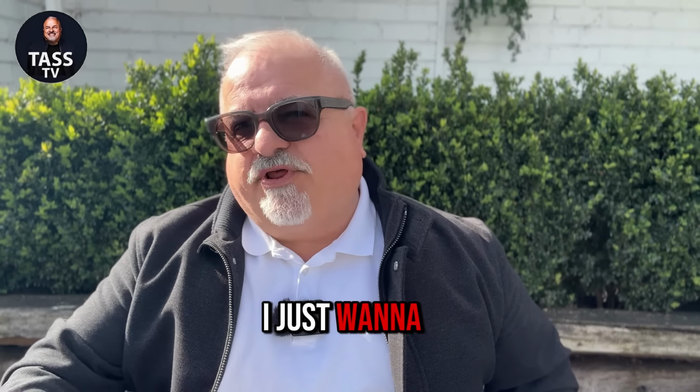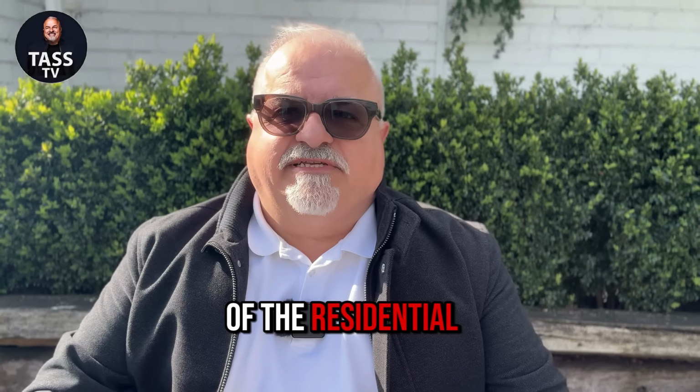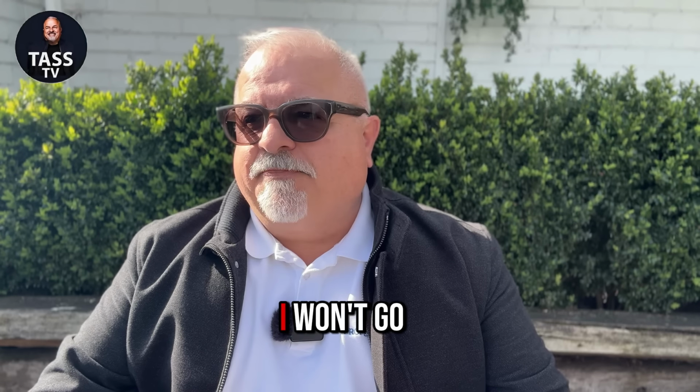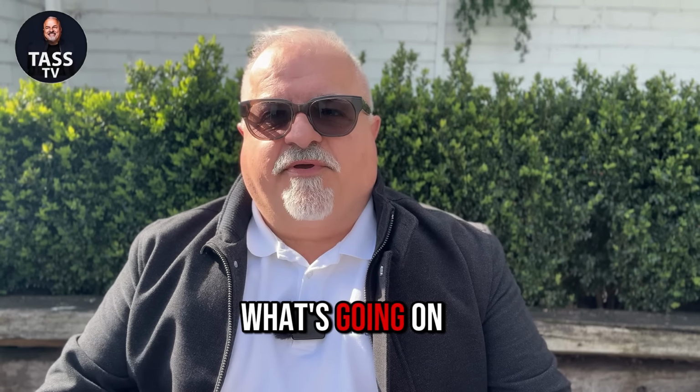And today I just want to talk a little bit about some parts of the Residential Tenancies Act that I consider to be fairly important. I won't go too in depth, but it's important to get a brief understanding of what's going on.